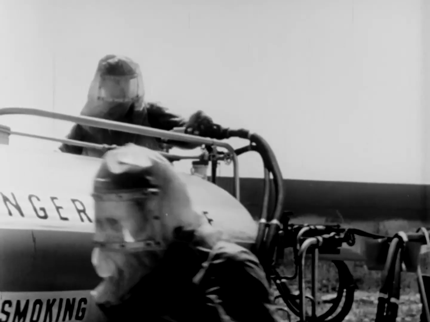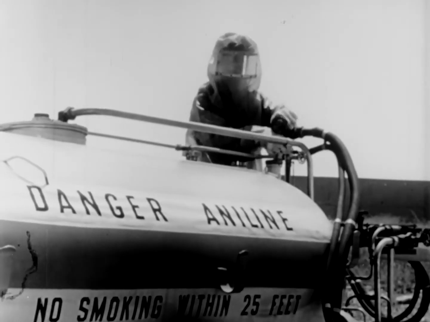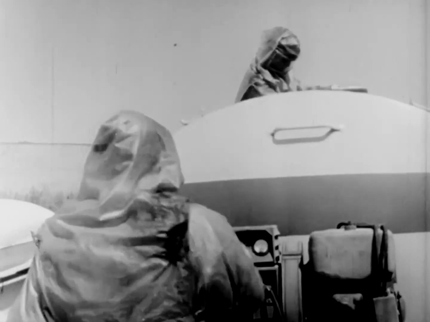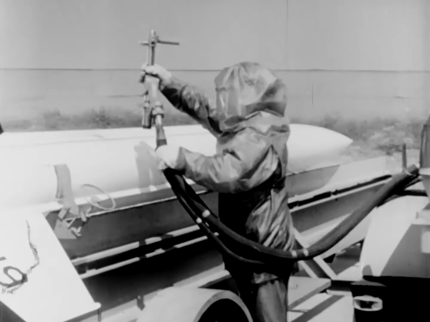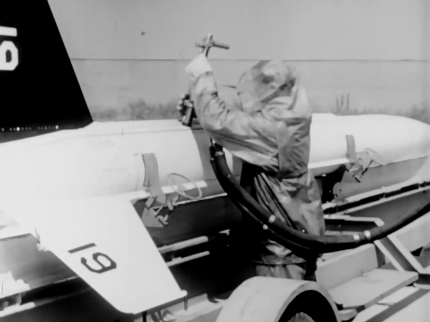Aniline, while an excellent fuel when used with nitric acid, is highly poisonous. It may be absorbed into the bloodstream through the skin, where it will destroy the red corpuscles and cause anemia. Acute cases of aniline poisoning can cause death.